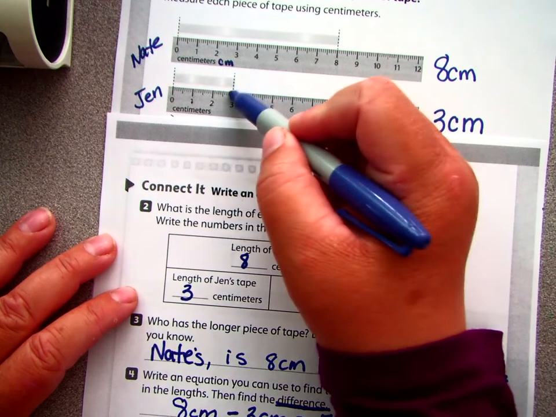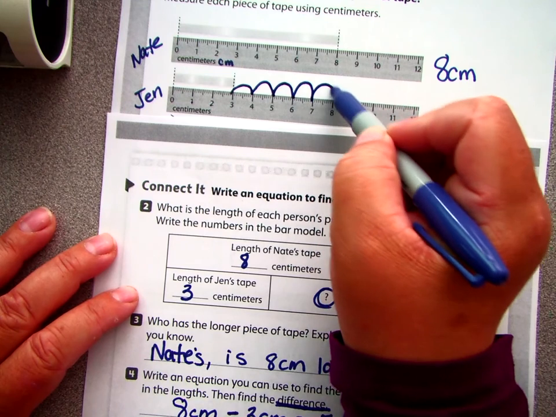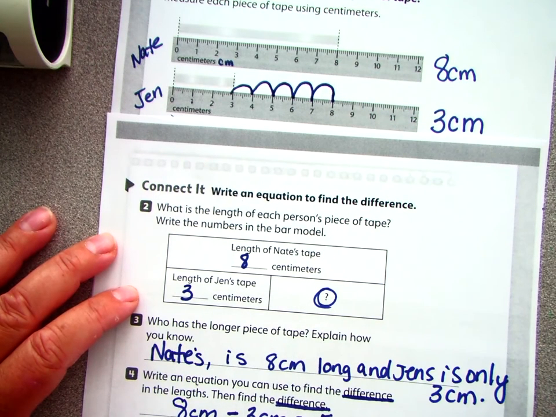And you could also come back up here and do that same method we did yesterday. When you were jumping, you go 1, 2, 3, 4, 5. You could also use that number line. A ruler is much like a number line. You could do that. Use that method that you were shown yesterday. Okay? So let's go back up here.